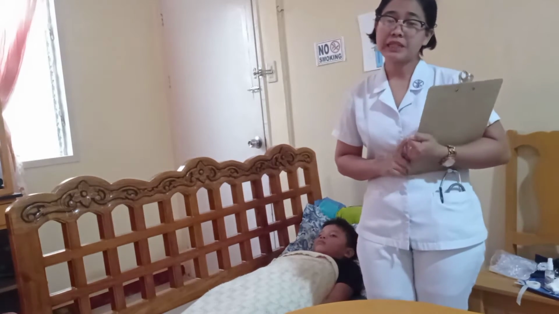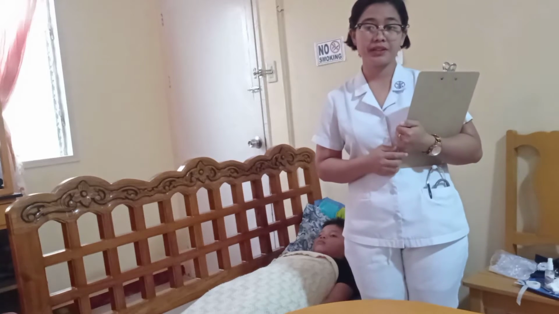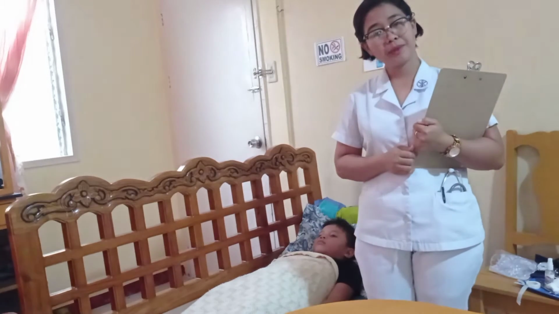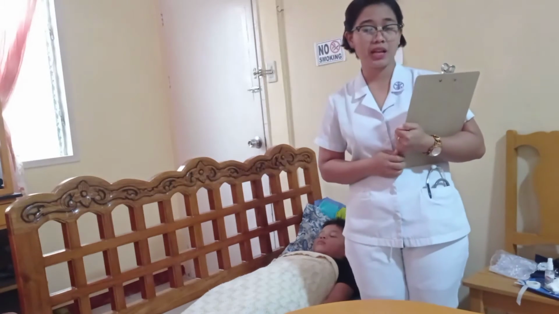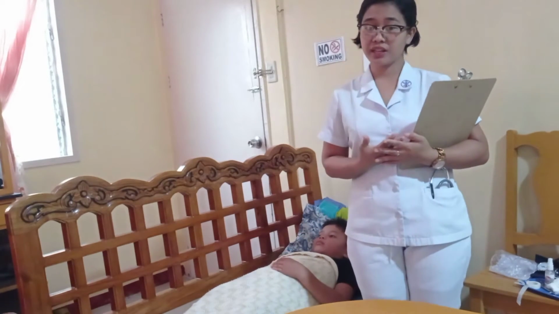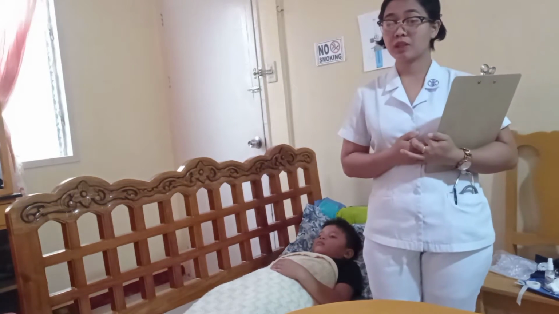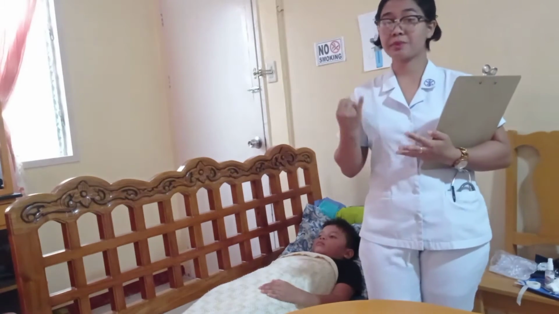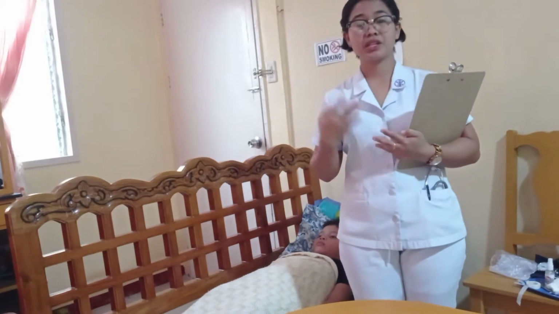Then, I am going to perform a respiratory assessment to develop baseline data if not already available. The rationale for this is to develop baseline data and a guide for evaluation of care. And a thorough respiratory assessment consists of inspection, palpation, percussion, and auscultation.